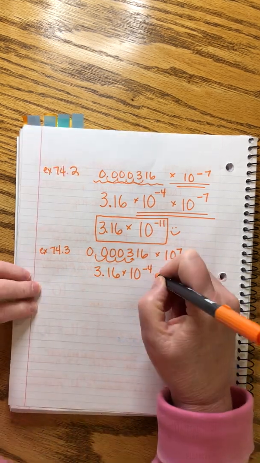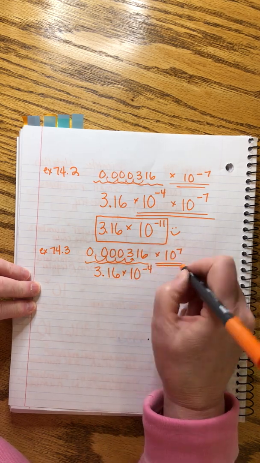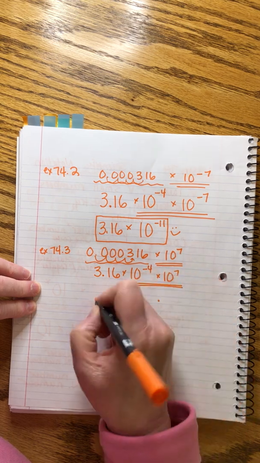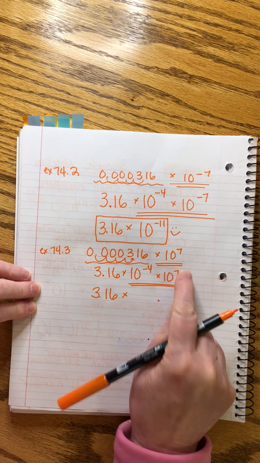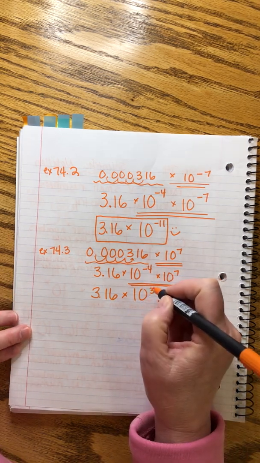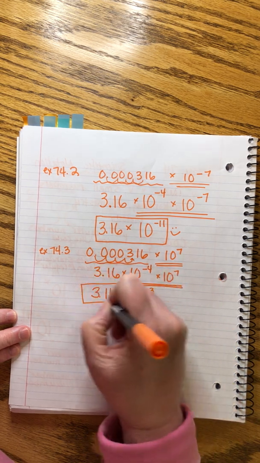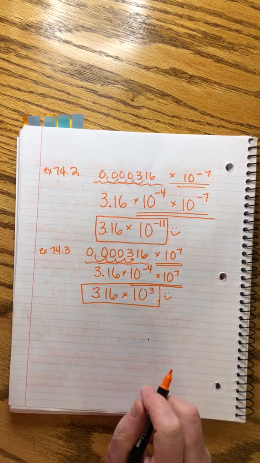Okay. And now we know, first we do that. Then we pay attention to this, times 10 to the 7th. Now we can do this much, 3.16 times, and we add those two. It's a negative number, but that does not hurt us one little bit. It's 10 to the 3rd power. Yay.